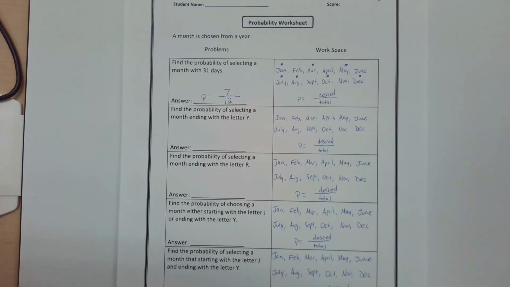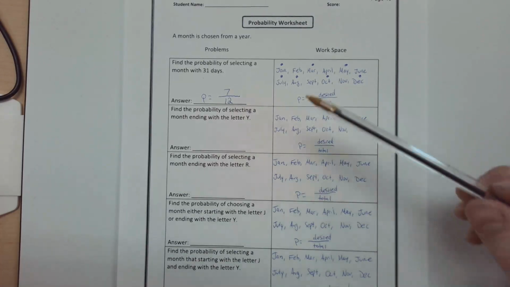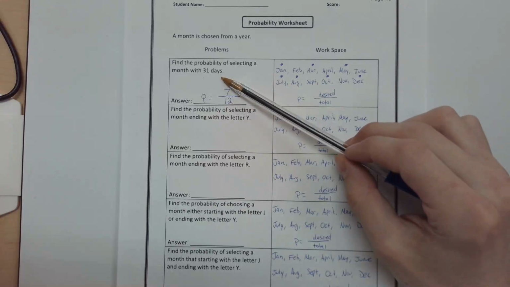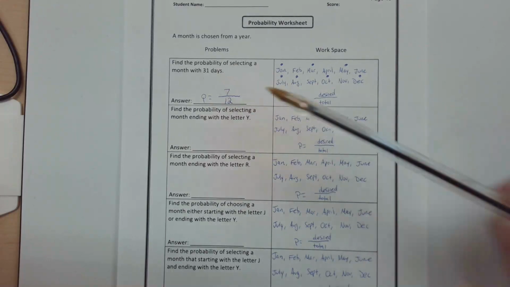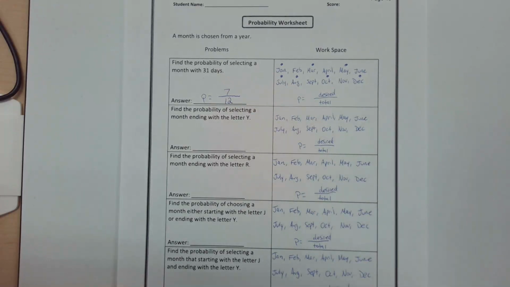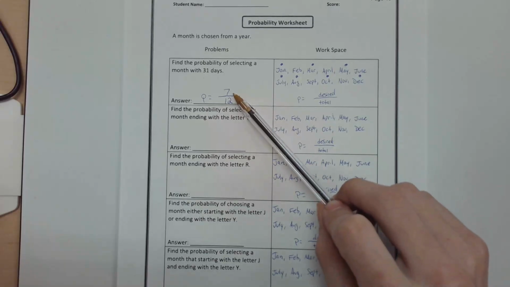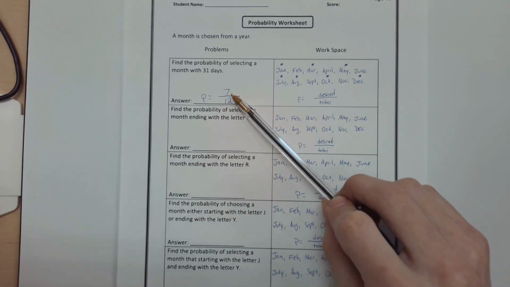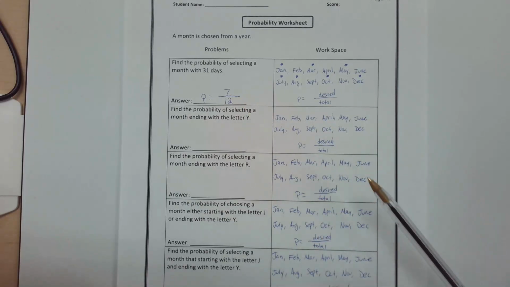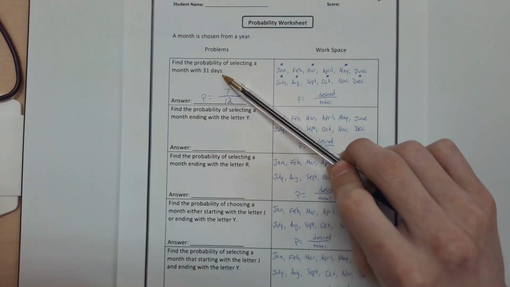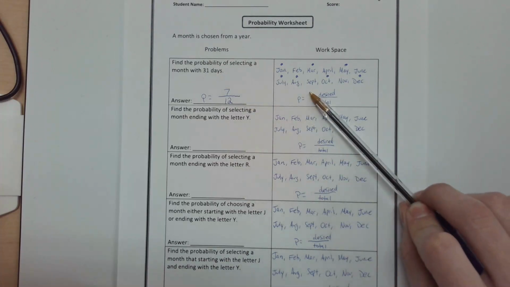Now, sometimes in math, we are going to expect you to have some prerequisite knowledge, and knowing which months have 31 days, sometimes we won't have that knowledge, and we're going to have to Google or ask our teacher to find out what that number is. I'm going to show you a little trick to memorize which months have 31 days in them.